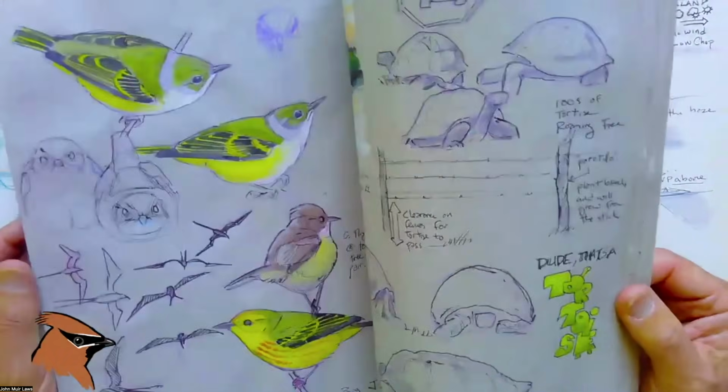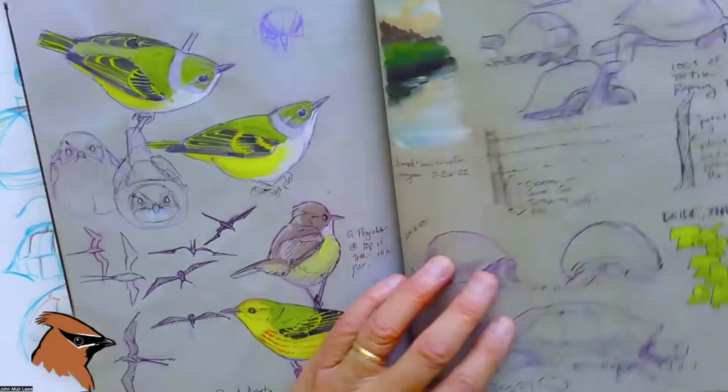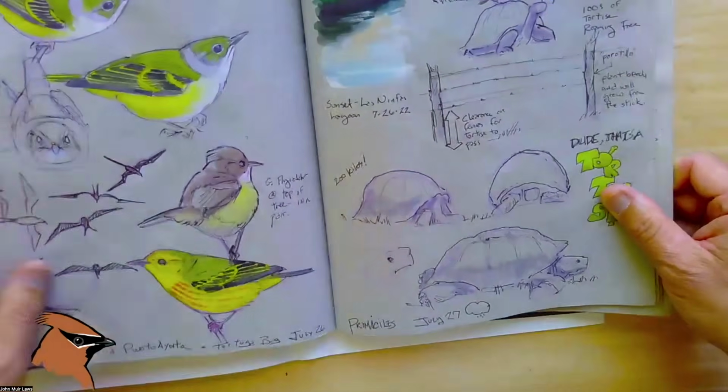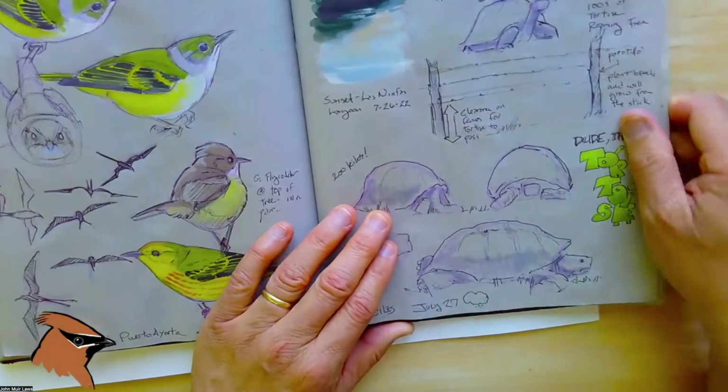So jumping back to these tortoises, tortugas. Hey, bonus points if you can write into the chat how the Galapagos Islands got their name.